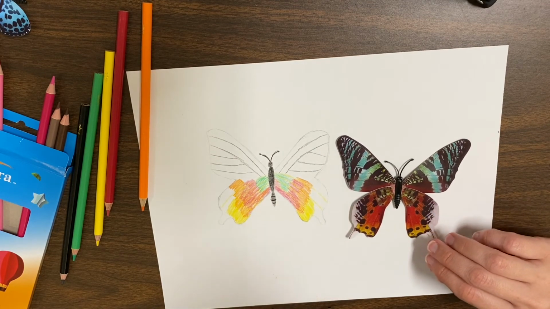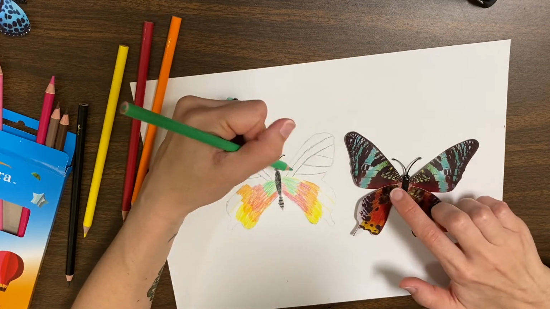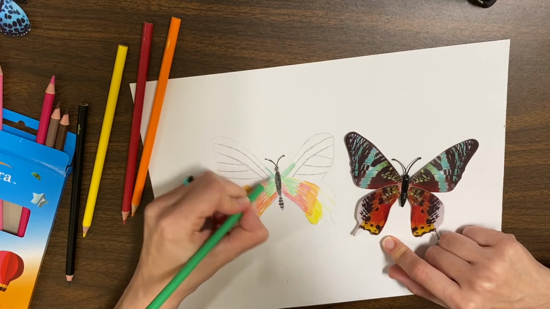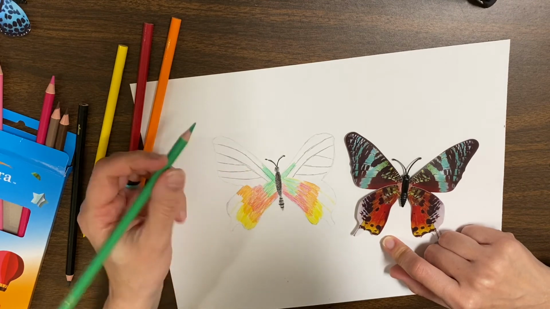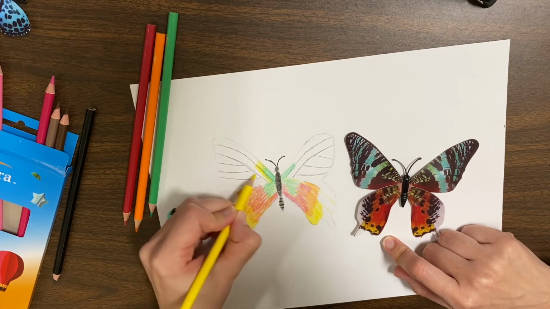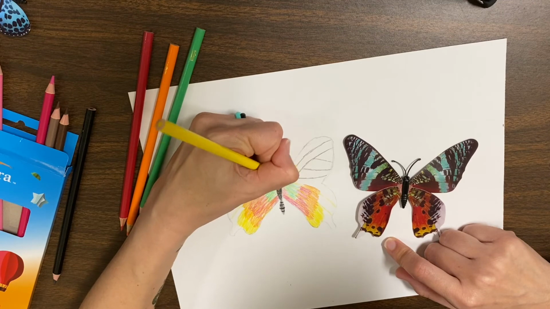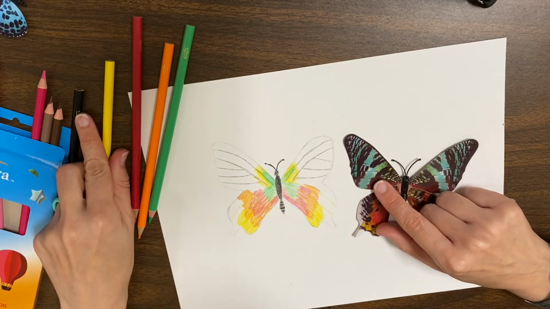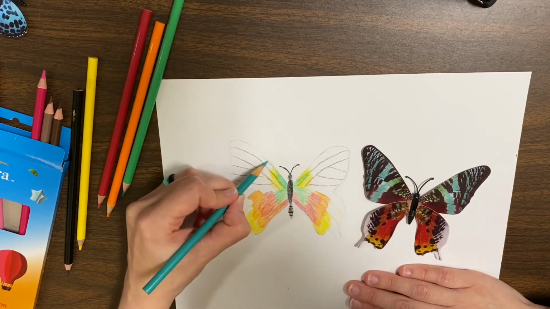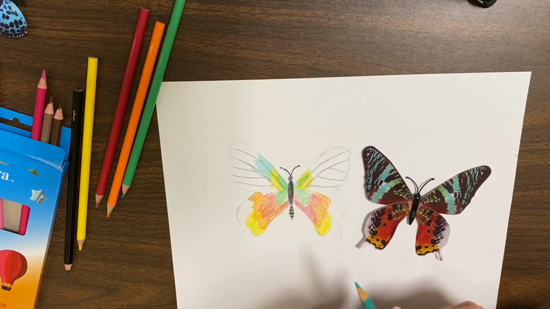Let's work on the top. It looks like there's a little bit of green right up at the top here. And then a little bit of yellow over top of it. And then it looks like it turns into a turquoise all the way out to the end. There's even a little bit of red.